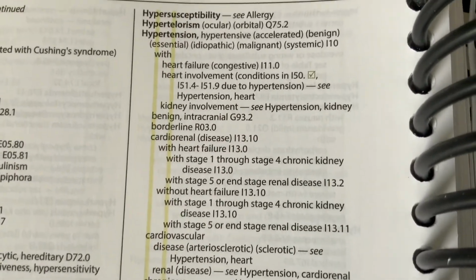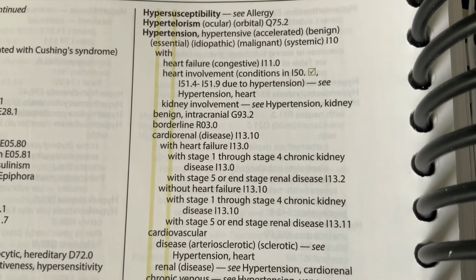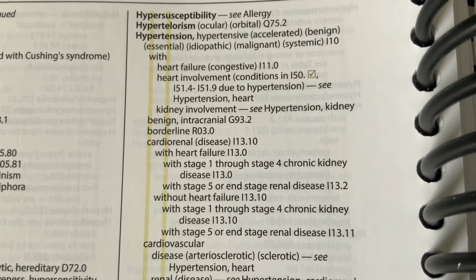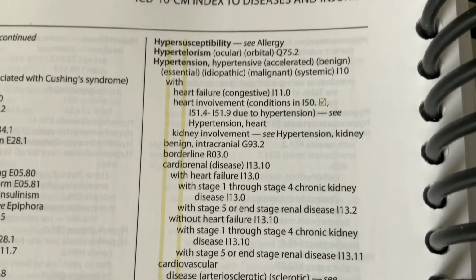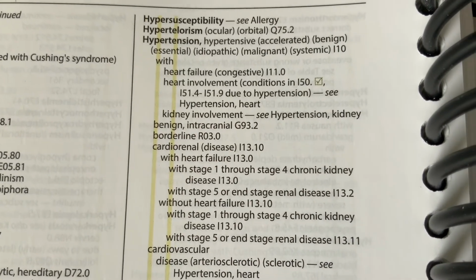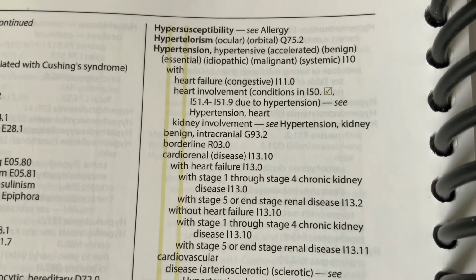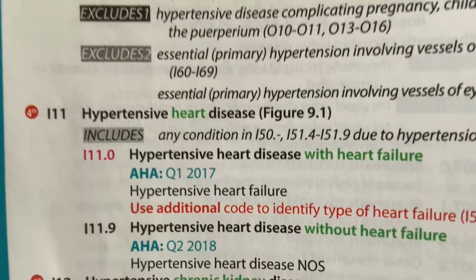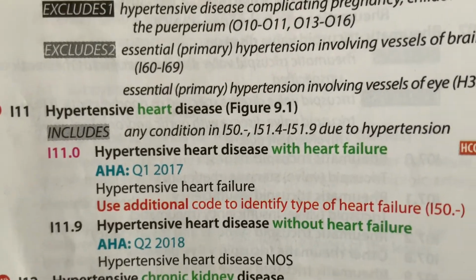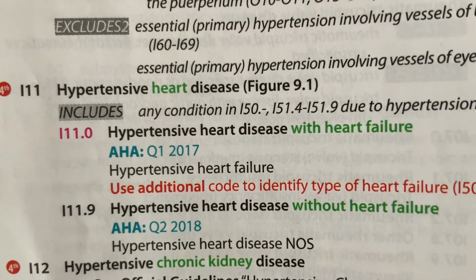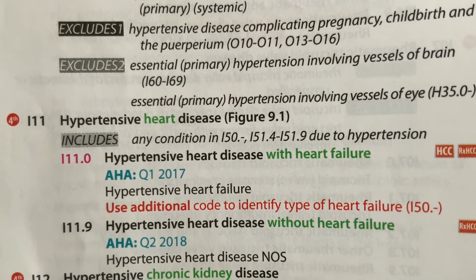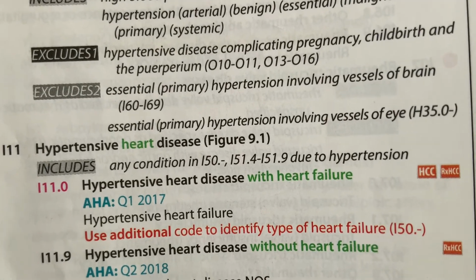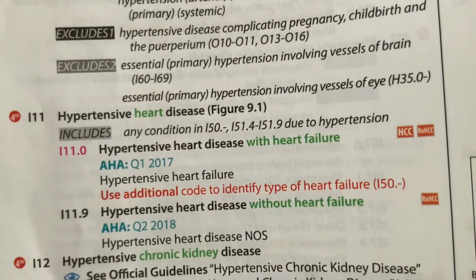Okay, so we're back in our code book in the index and we're under hypertension. If you zoom in a little bit, you'll see with heart failure, and it says I11.0. I think earlier in the video I said I11, but it's I11.0. So we're going to go there next. Let's flip to I11.0. Okay, so here we are at I11.0, and notice right there, it says hypertensive heart disease with heart failure. It says use additional code to identify heart failure. So this tells me we're going to use two codes. We're going to use I11.0, and then we're going to use a code from the I50 section. So let's go to the I50 section too while we're in here.